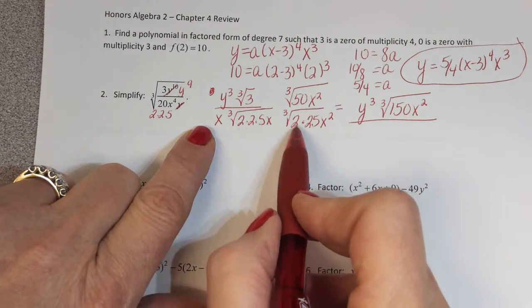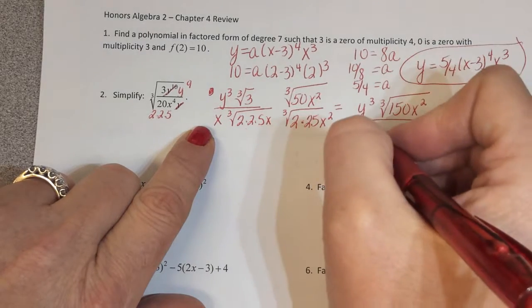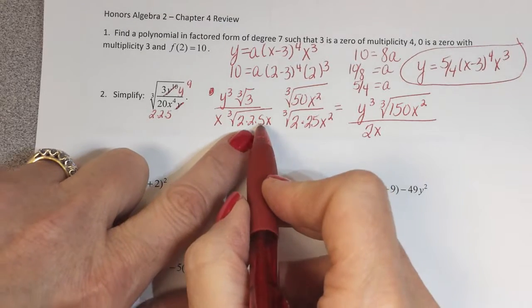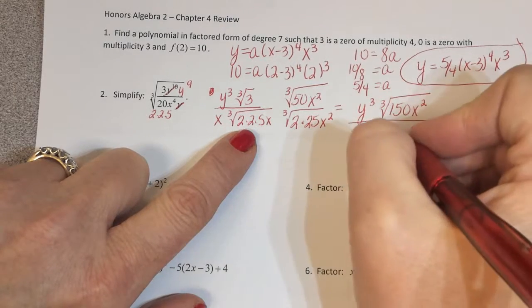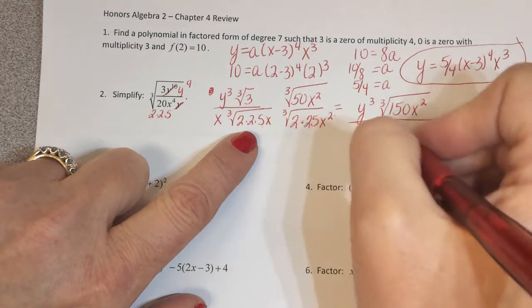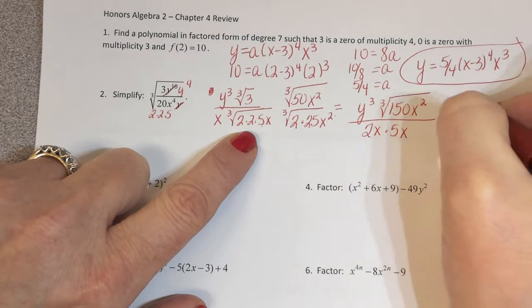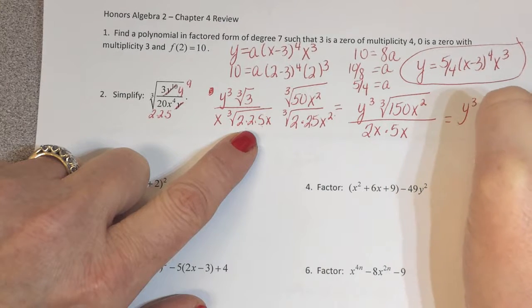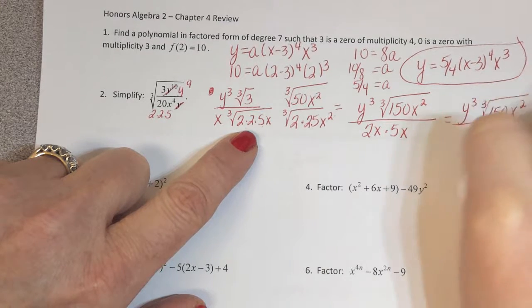I have 2 times 2 times 2, so a 2 comes out. So that's going to be a 2x. And I also have 5 times 5 times 5, so a 5 can come out. I've got x times x squared, that's x cubed, so an x can come out. So here would be my final simplified answer.